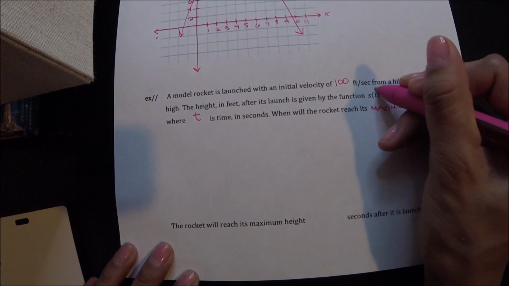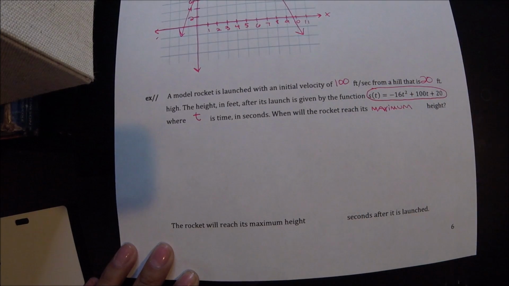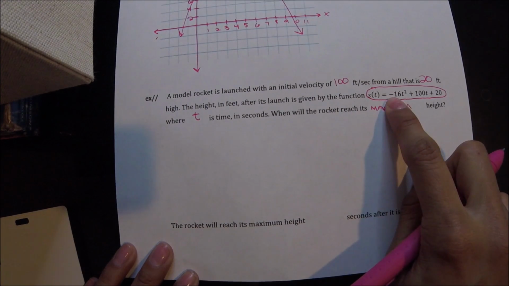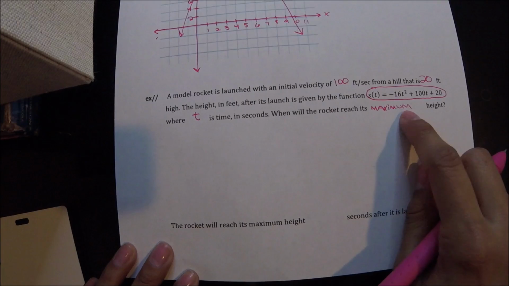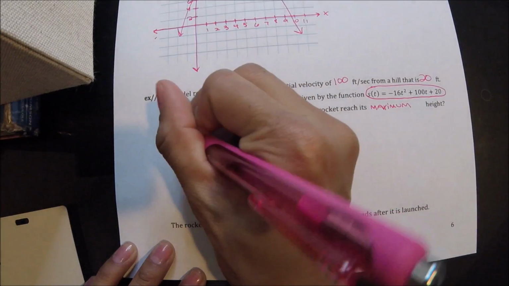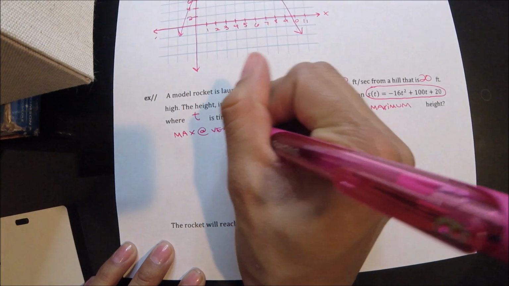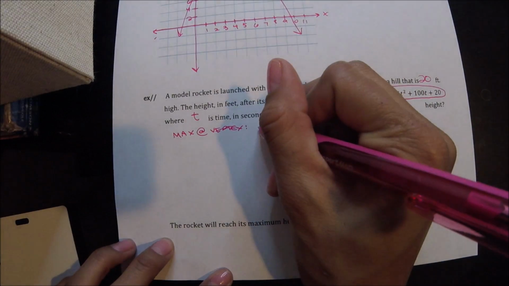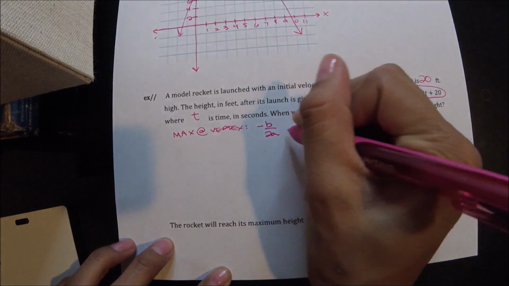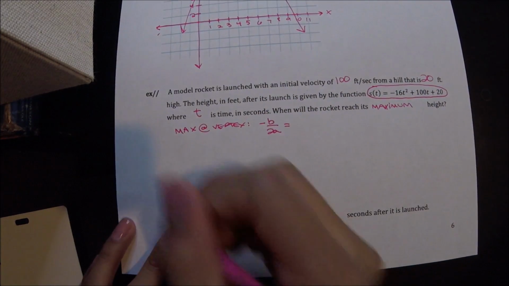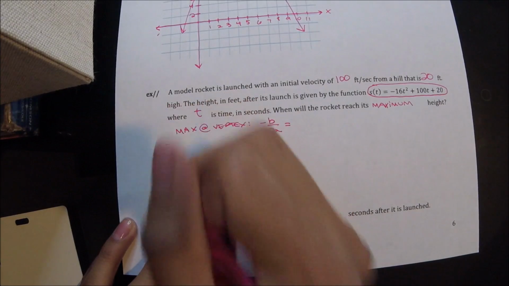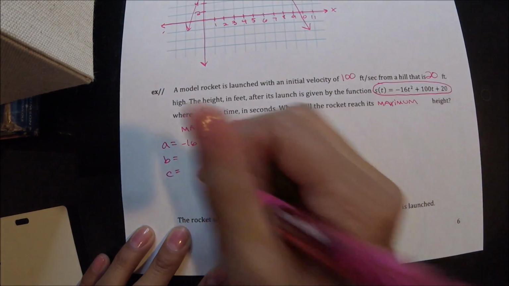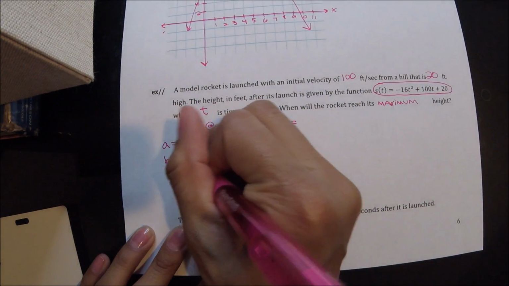Okay, so if you think about this, this is a parabola because it's in the standard form. And it's opening down because a is less than 0. So we are going to have a max height. And the max height is going to be at the vertex. So we'll find that vertex. In this case, we need to find minus b over 2a. So let's write down what a and b and c are. A is negative 16, B is 100, and C is 20.